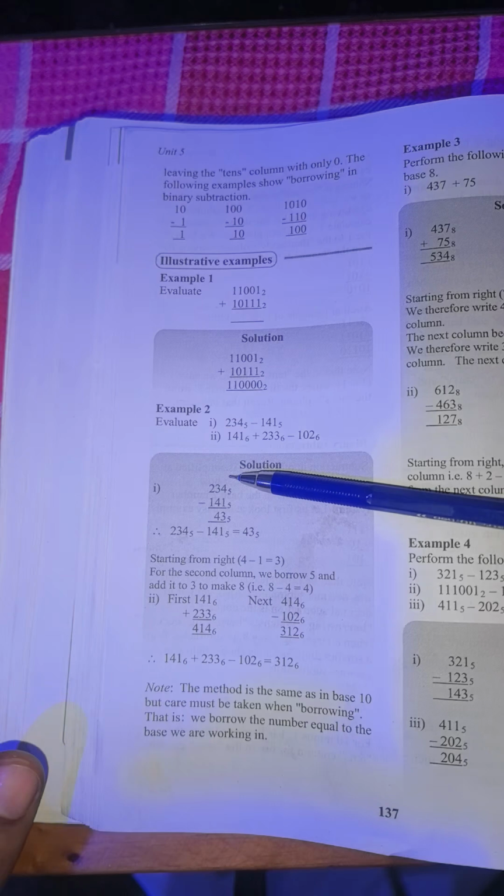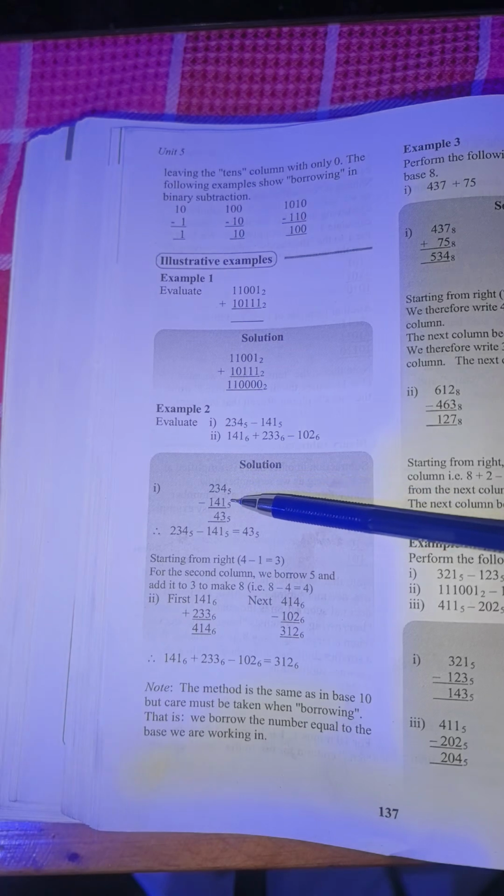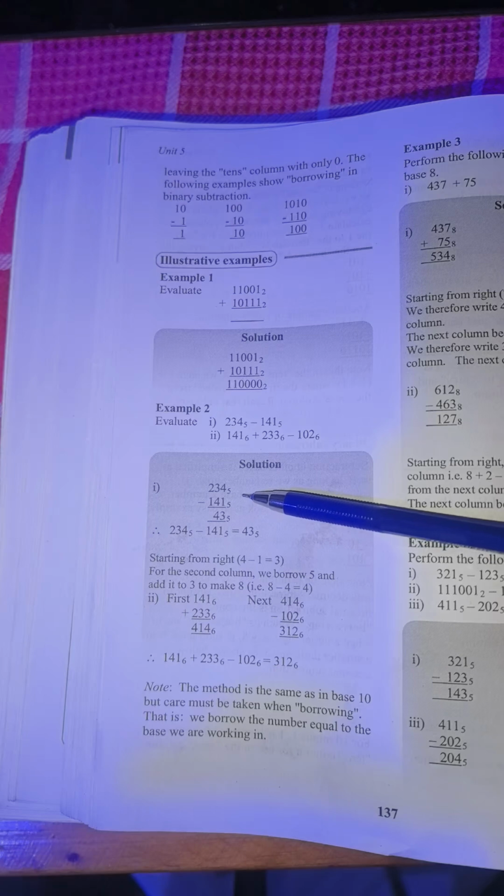So we have 2, 3, 4 in base 5, and then 1, 4, 1 in base 5. So make sure that any time you are doing a subtraction, they are in the same base. If they are not in the same base, take all of them to base 10. That's the trick. If they are not in the same base, make sure you convert all of them to base 10. Then you can do the subtraction, or simply they must all be in the same base. But the convenient one is base 10 so that you can do your subtraction. So that is the one thing. I think I don't have to do an example specifically on this.